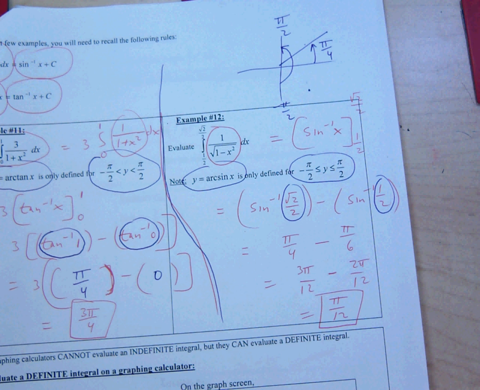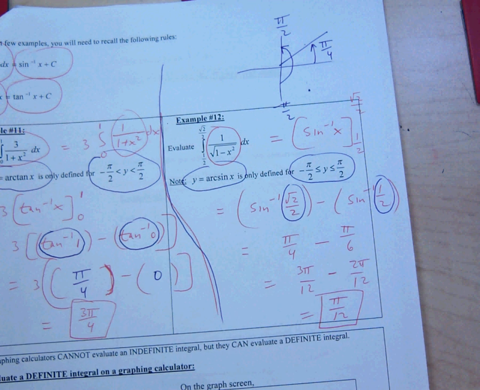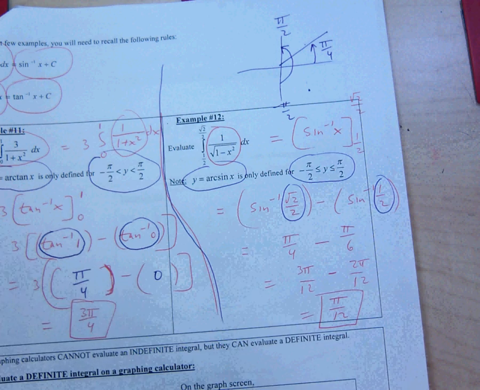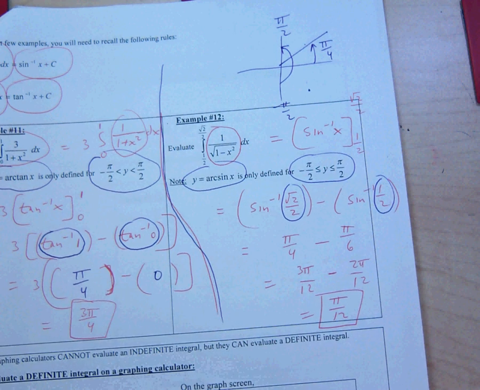Any questions? Almost done. Okay, everybody come get a calculator if you don't have one. And I mean everybody. Make sure you get one that works. I know my batteries are starting to go on those. Make sure you get one that works.